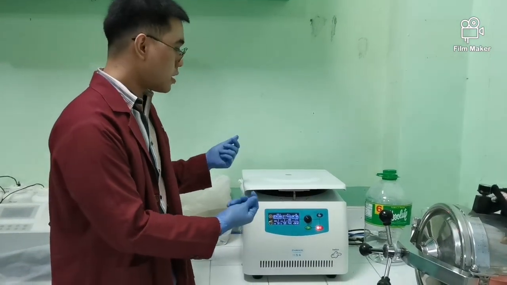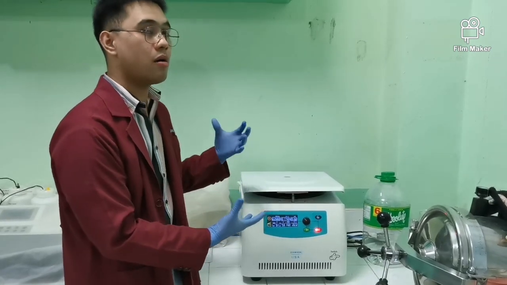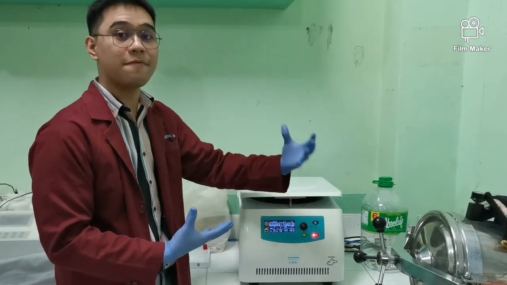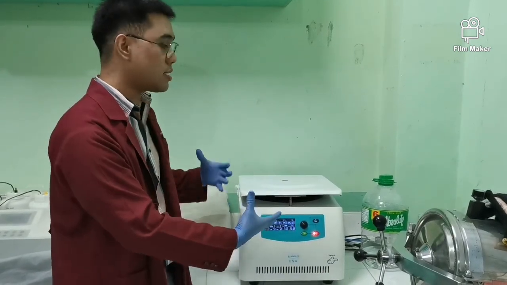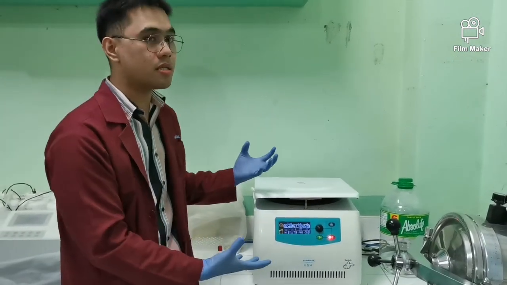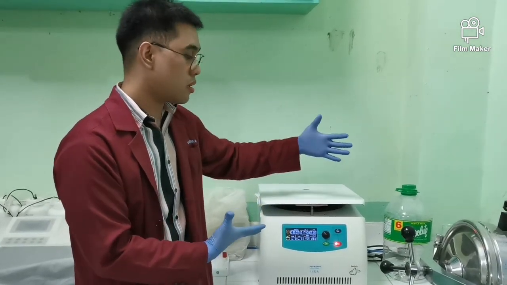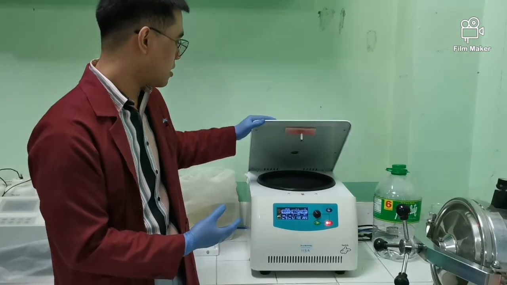So you can really say that the blood to be transfused is very safe, because we are using state-of-the-art machines that help you eliminate or detect those kinds of diseases.